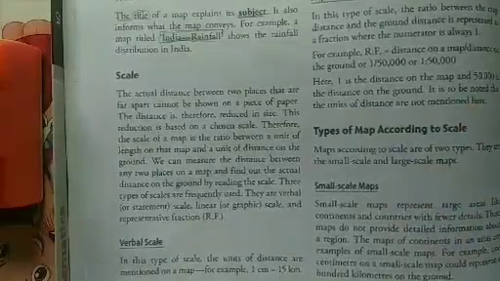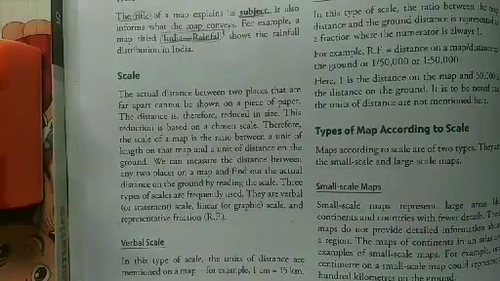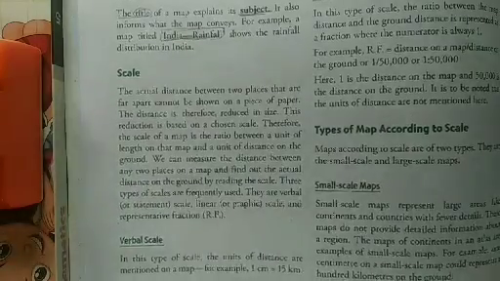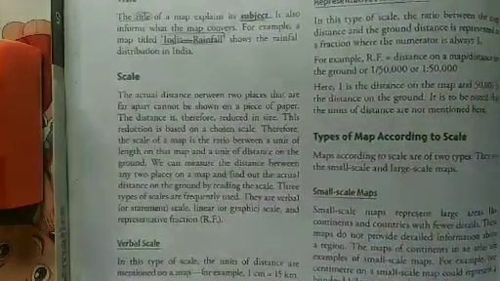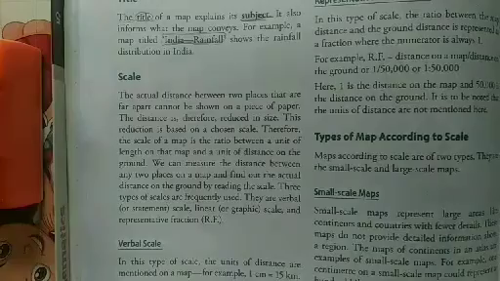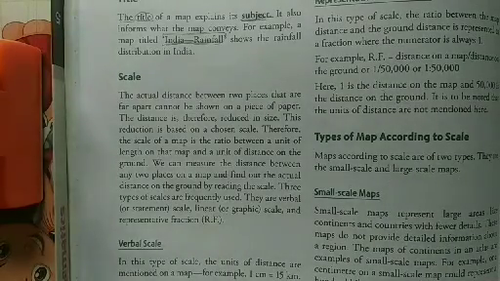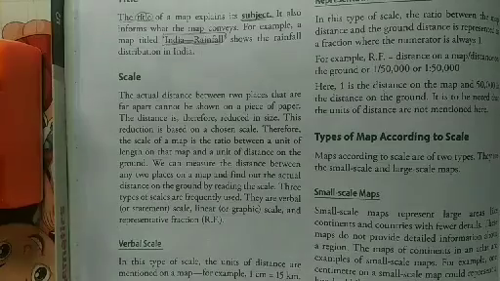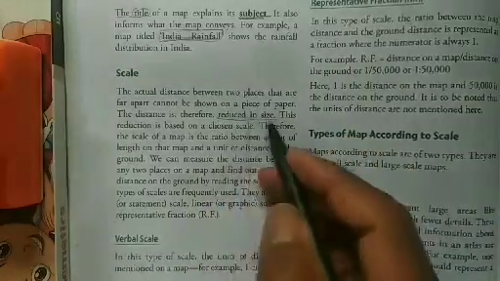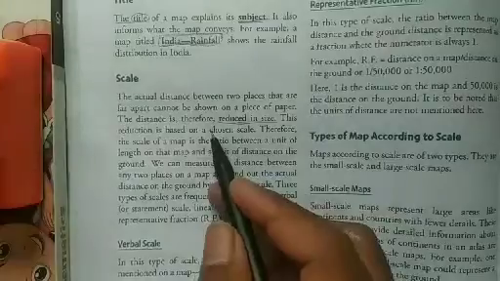Then comes scale. The actual distance between two places is far apart and cannot be shown on a small piece of paper. Therefore, it is reduced in size, and this reduction is based on the chosen scale.